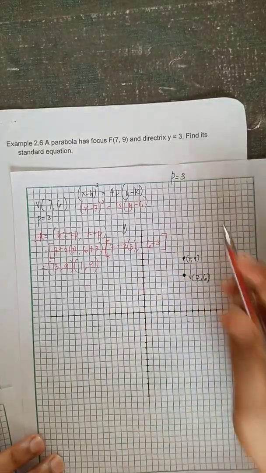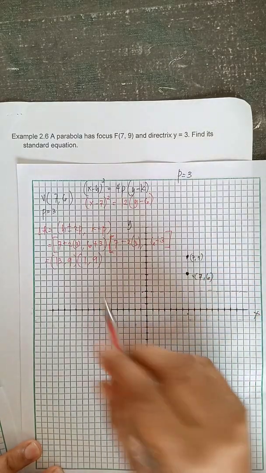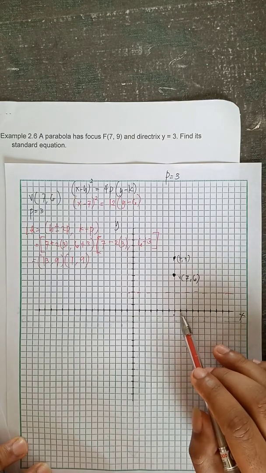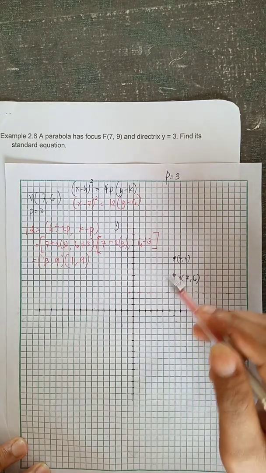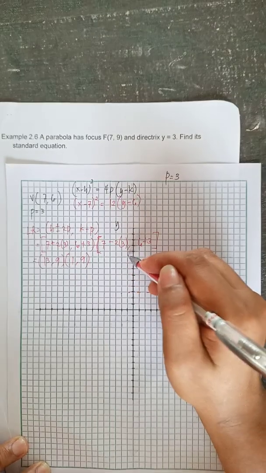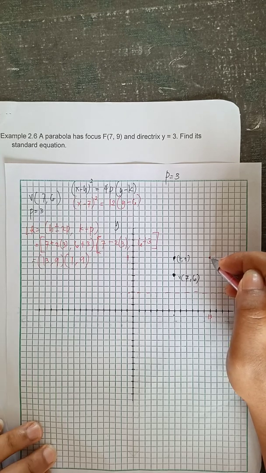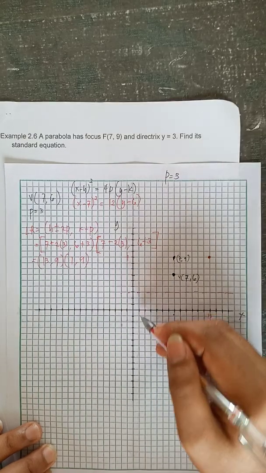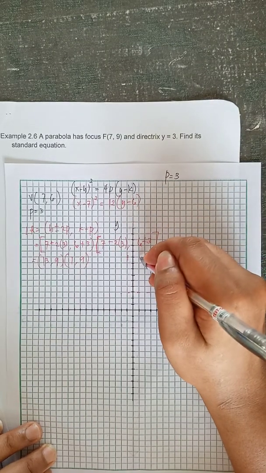So we are going to plot the points. 13, 9 is located here: 8, 9, 10, 11, 12, 13. So 13, 9. This is 9. So the coordinate 13, 9 is located here. The next coordinate to plot is 1, 9, somewhere here.